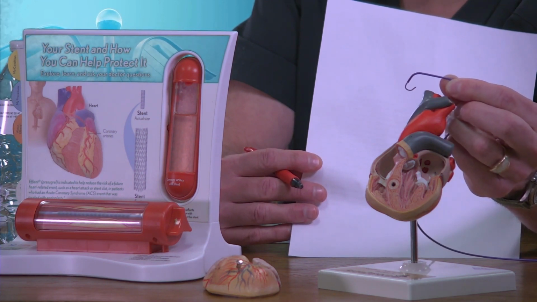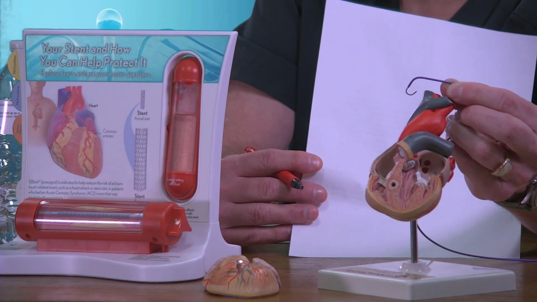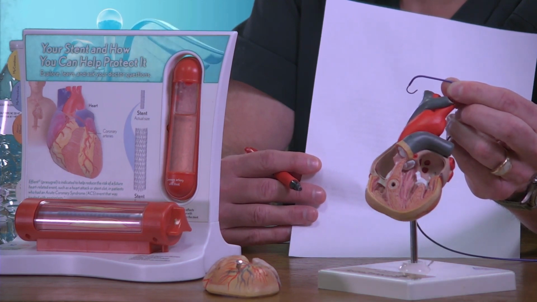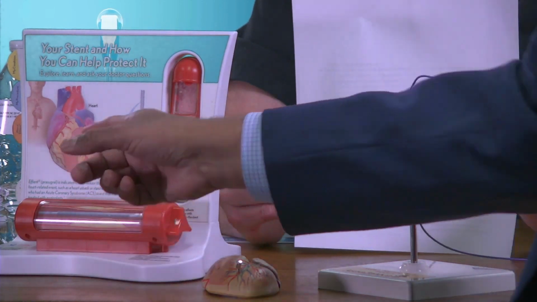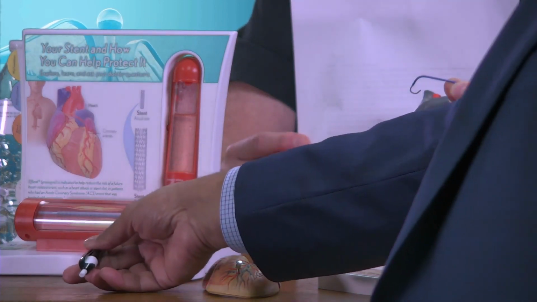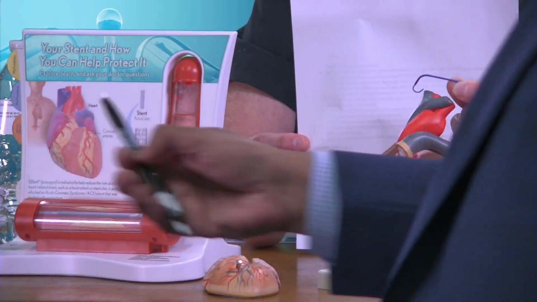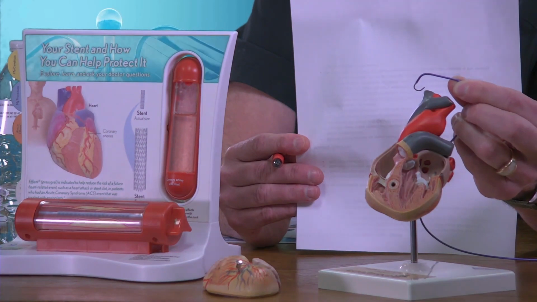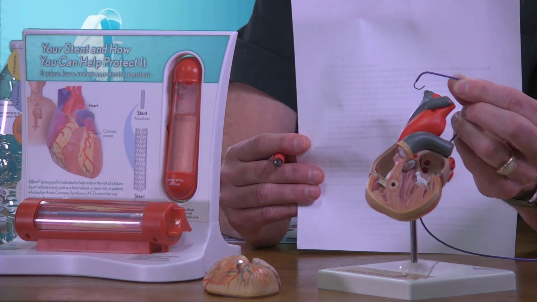Some blockages are easy to cross, like the STEMI blockages are easy to cross because, as I showed you over here, there's cholesterol plaque. These are called the shoulders. Uh-huh. And so the plaque ruptures, secretes a chemical, and clots form right there. And that's what happens when you have a heart attack.